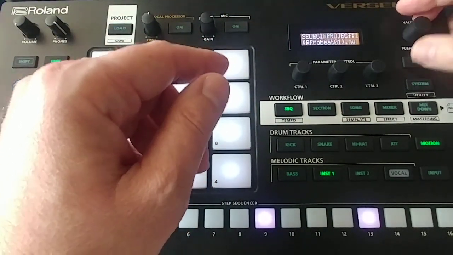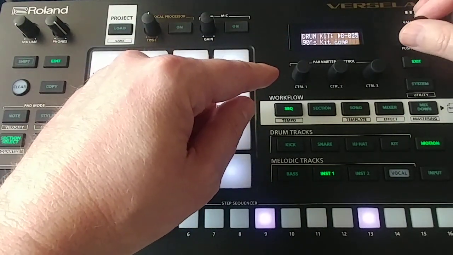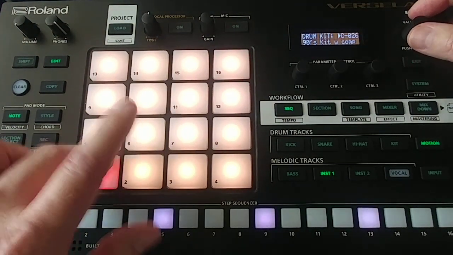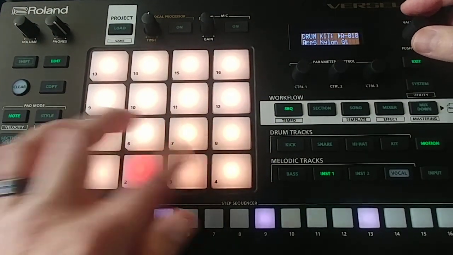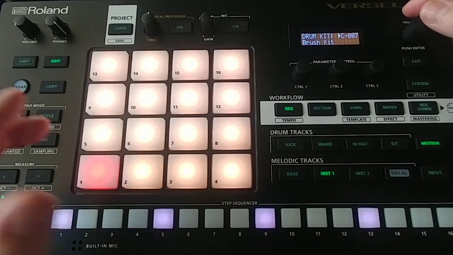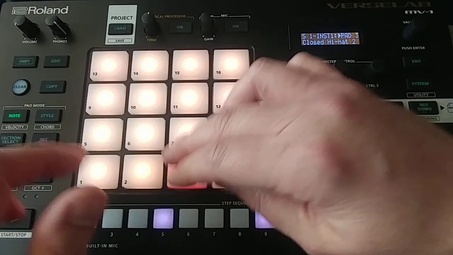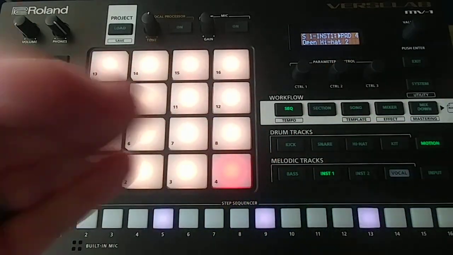You can do it by alphabet as well, if you know what kind of kit you want. Again, if you hit note while you're looking through this list, you can try out the kit before you commit to it. Great, brush kit. Yay! All right, that's it for now.